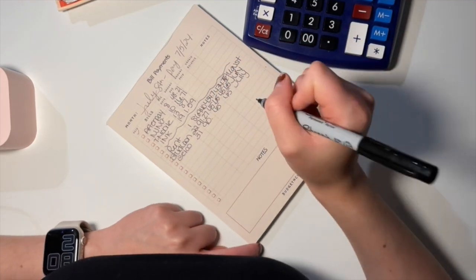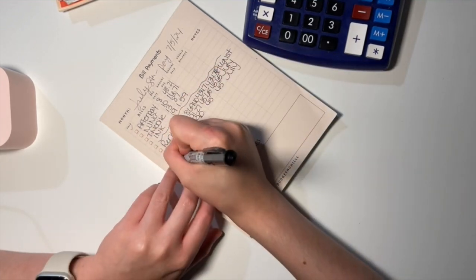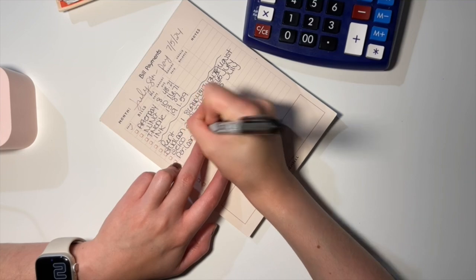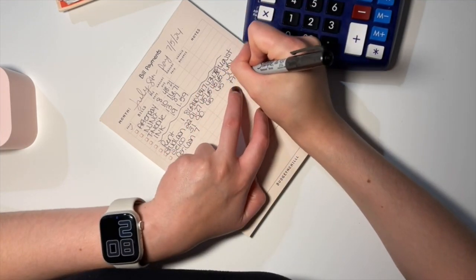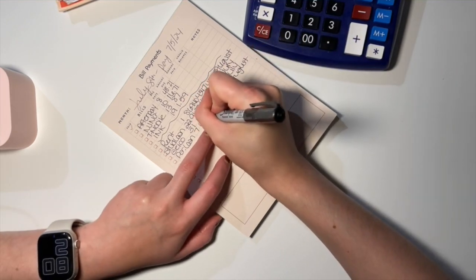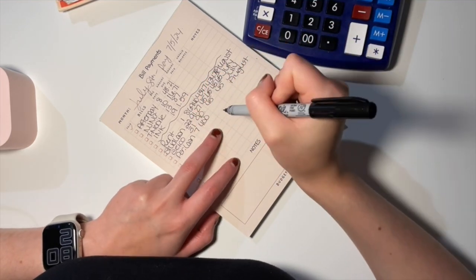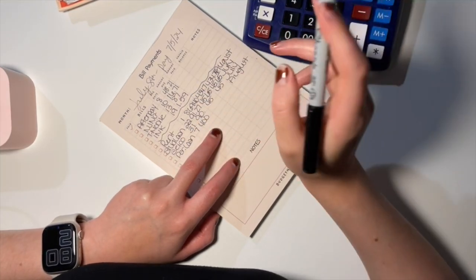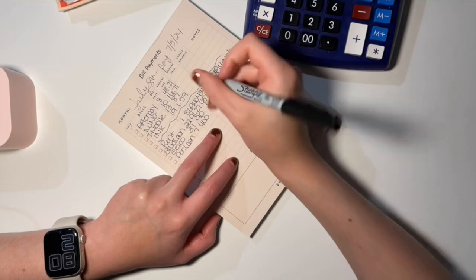And then the last one that I save up for is for my personal loan. And this one is for August. So in total, it's $400 a month. So I'll put $200 away this time and then $200 away on the 19th when I get paid again.